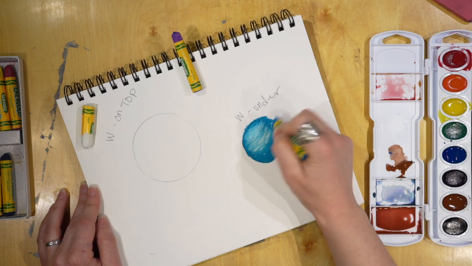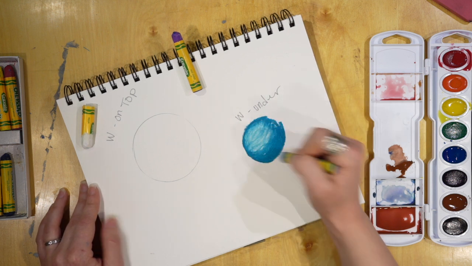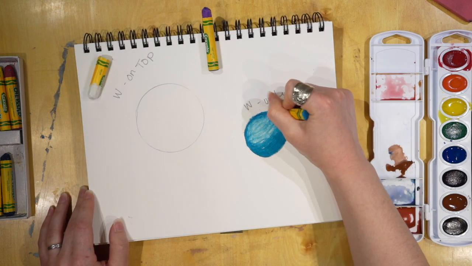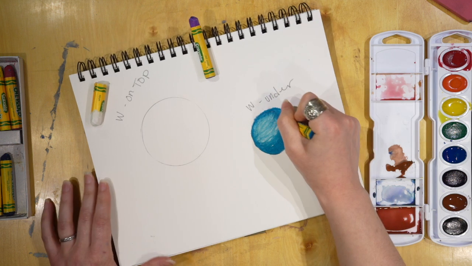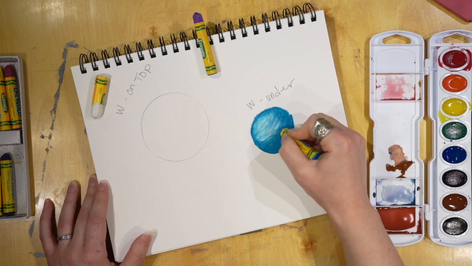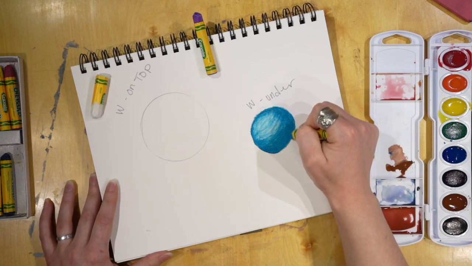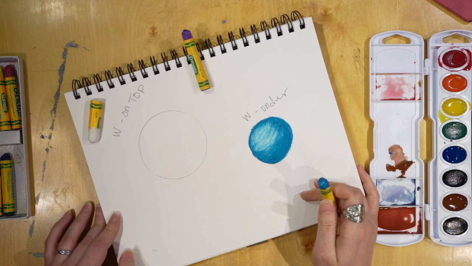If you see, it lightened the color. It blends in with the white and makes it lighter.